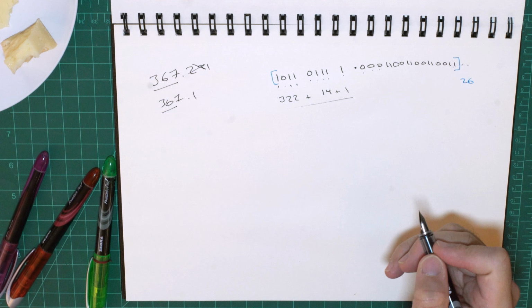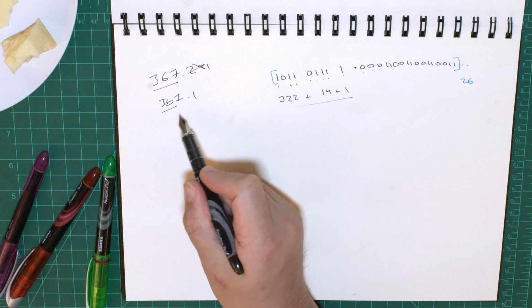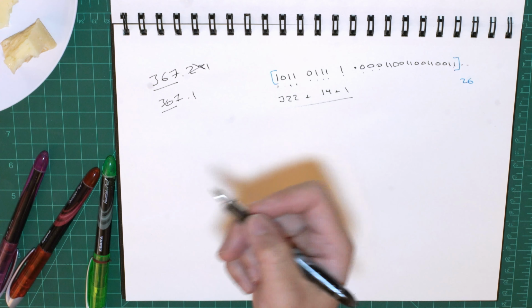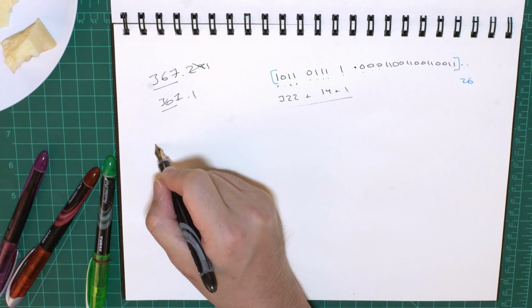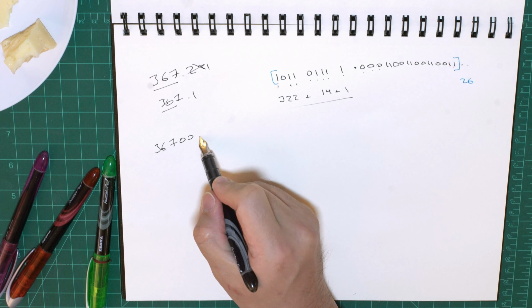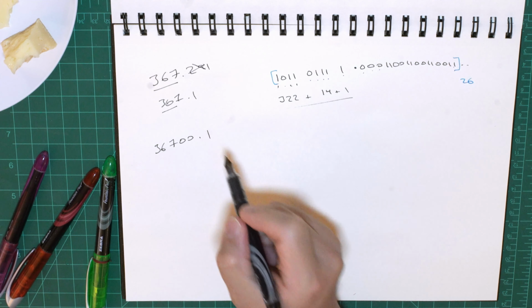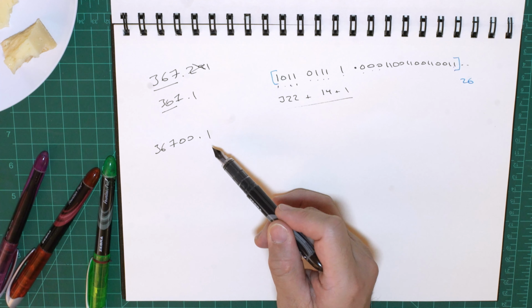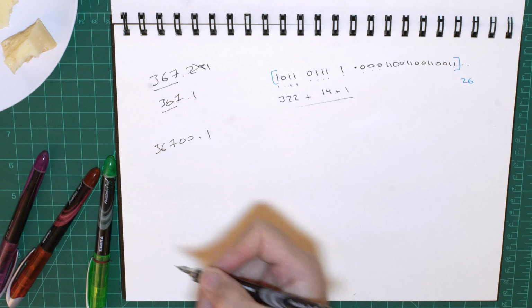So if we were to change this number from 367.1 to, say, let's make it huger, 36,700.1. Already we're seeing that this is a precise representation of what we want, right? Now, the 0.1 is a tiny fraction of that, but maybe we care. So let's actually write this out.